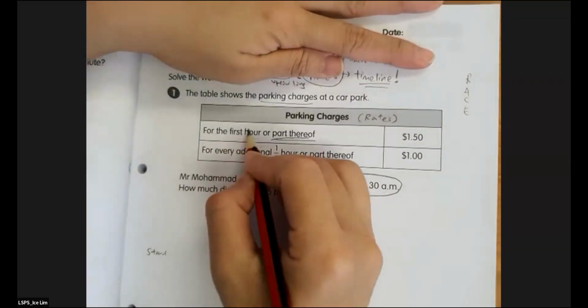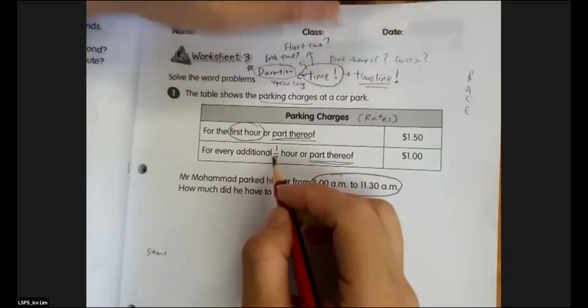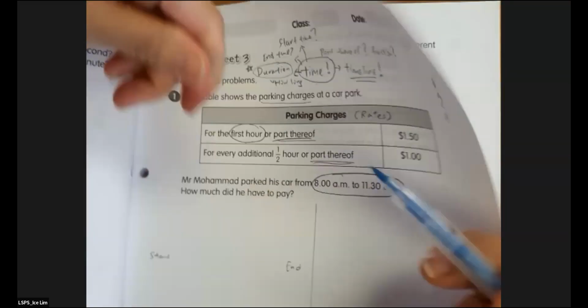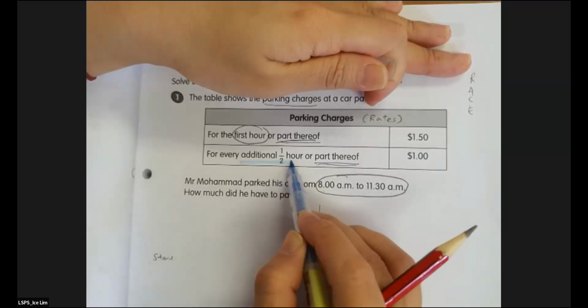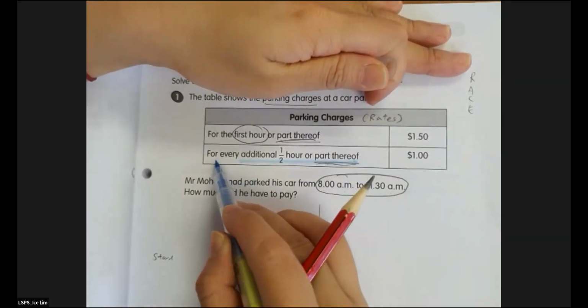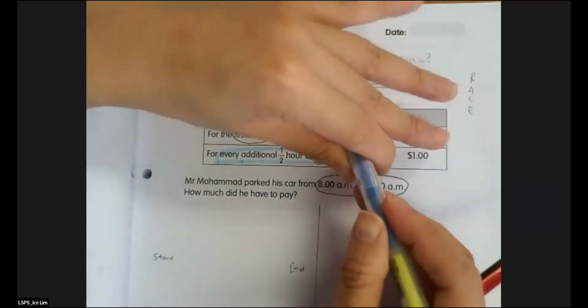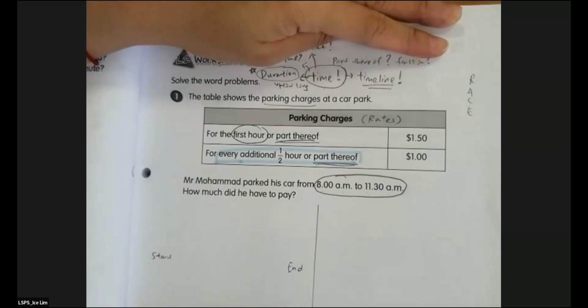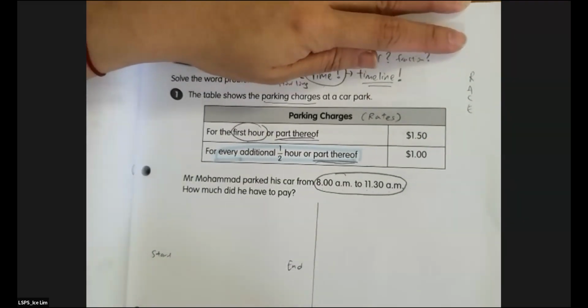Here it says for the first hour or part thereof, or for every additional hour or part thereof. Now this is the part that's challenging. For every additional half an hour or part thereof. This is the part that's challenging. I'll show you how I draw this timeline.